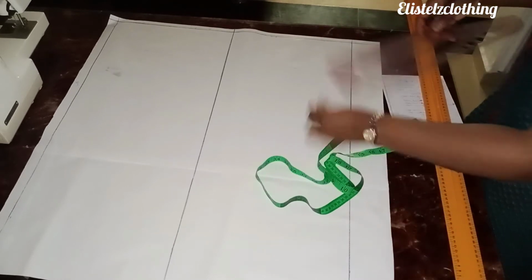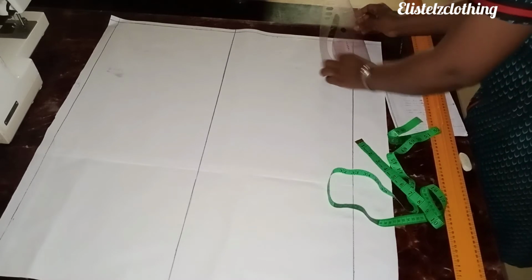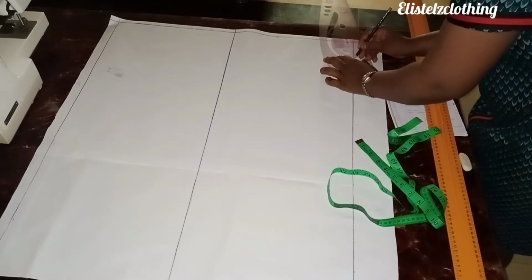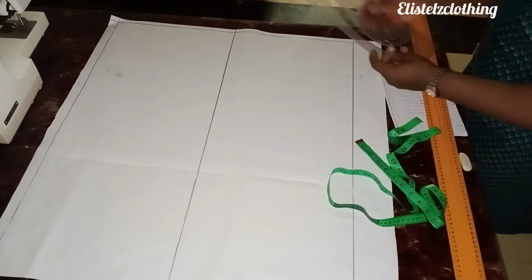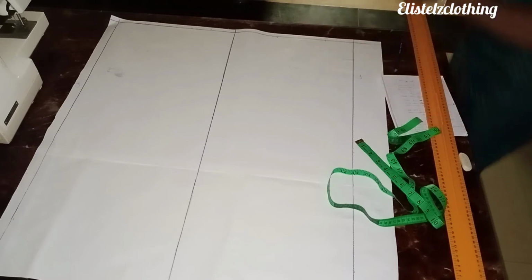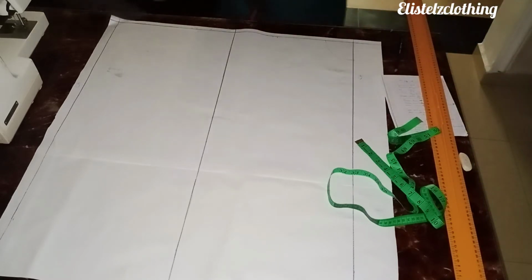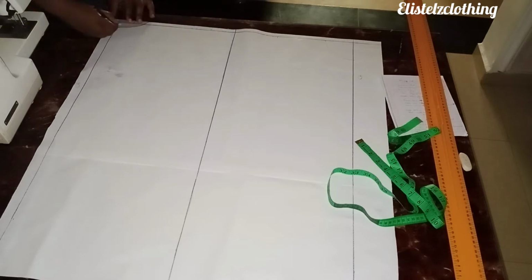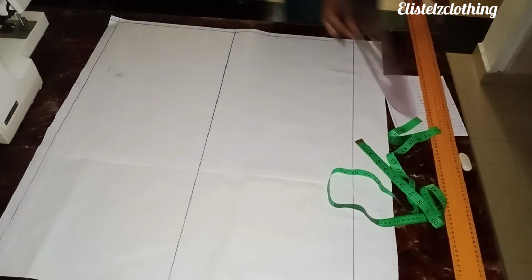Now we'll connect these measurements together. Then we'll connect the back as well. Now here we have it.